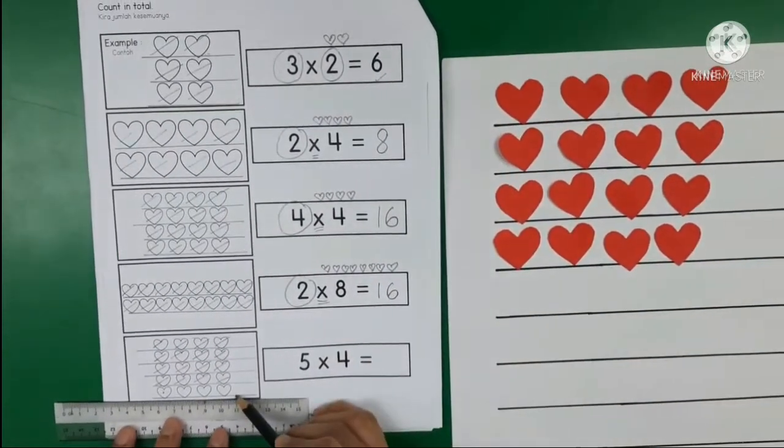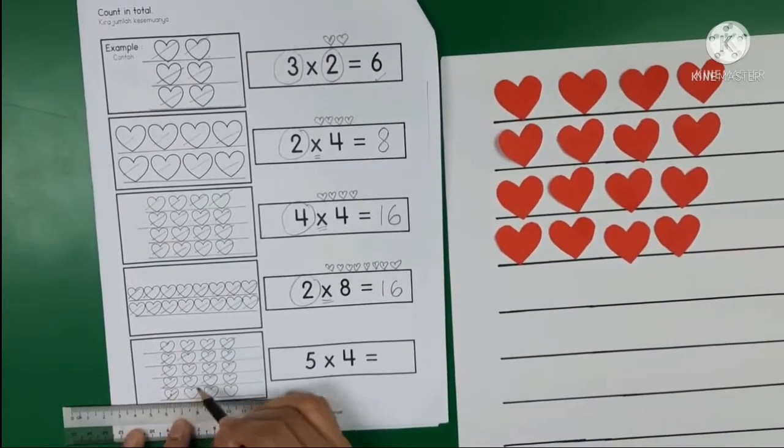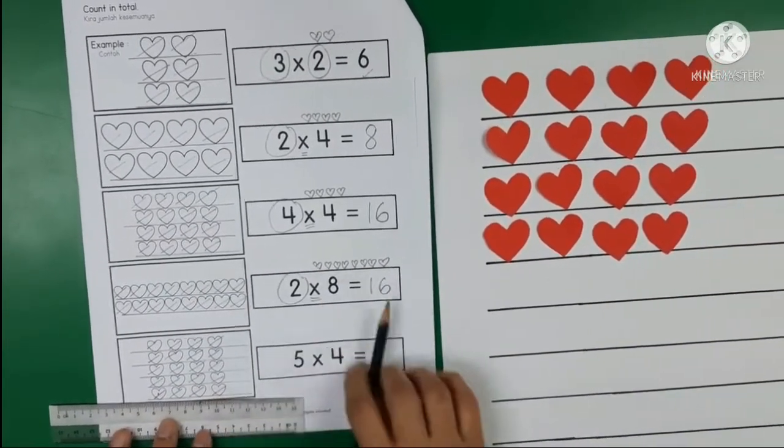Lastly, we will have another 4 hearts in the fifth row. 1, 2, 3, 4.